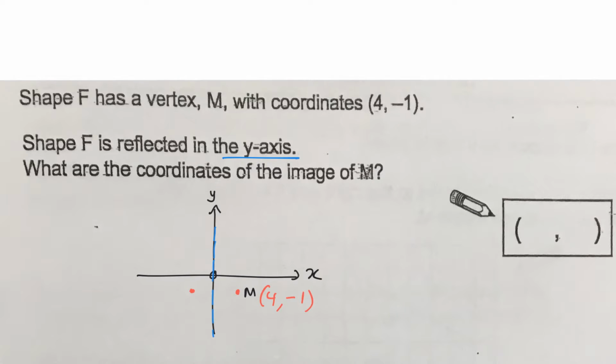Because if it's being reflected, it has to be symmetrical, along the corridor to -4, because this is the negative part of the x-axis, and down the stairs to -1. So the coordinates are -4, -1.